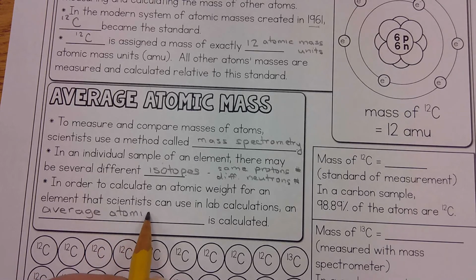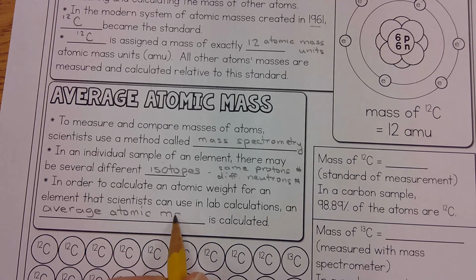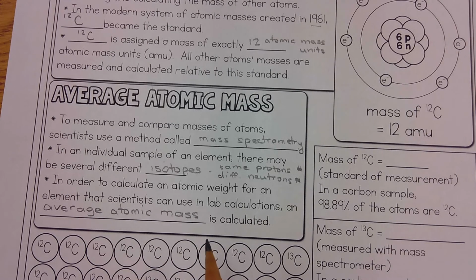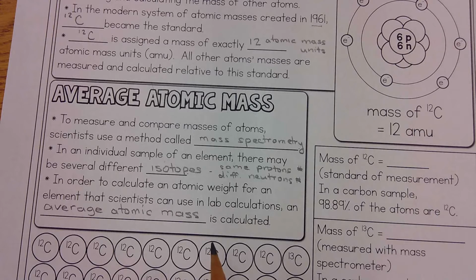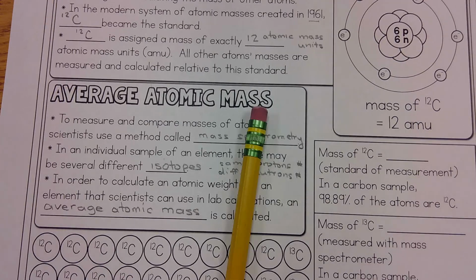When you look on a periodic table at the atomic mass, the number that you see is the average of all the different isotopes.